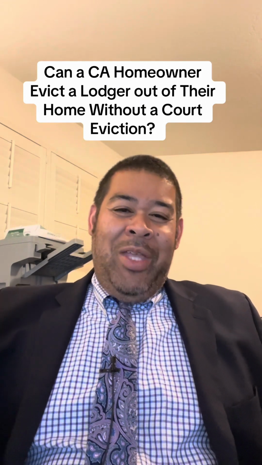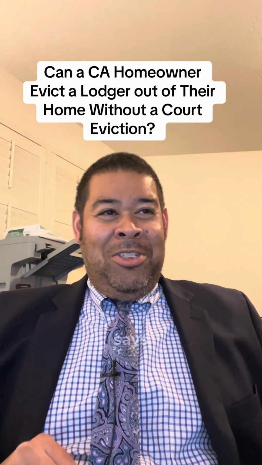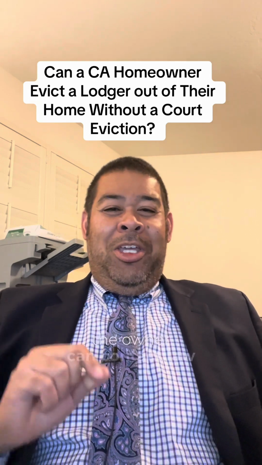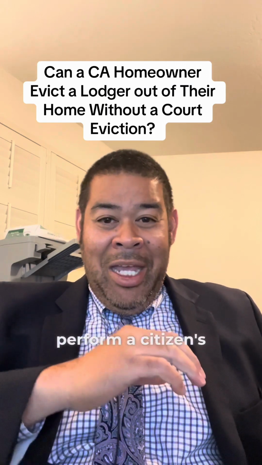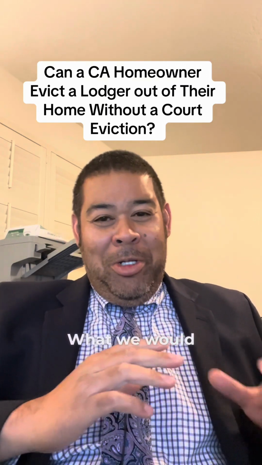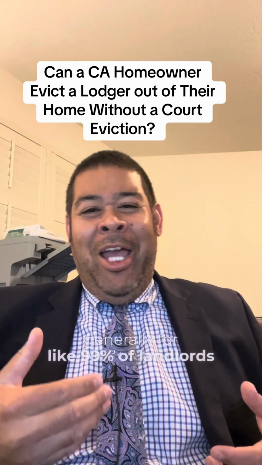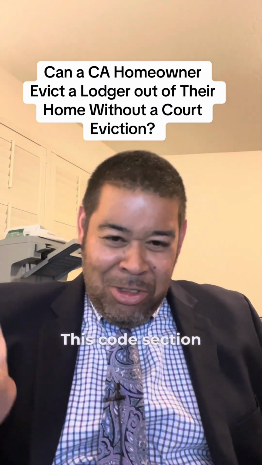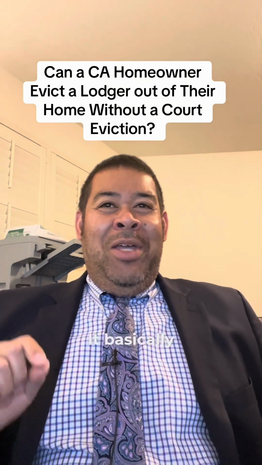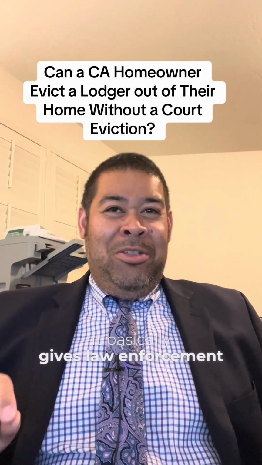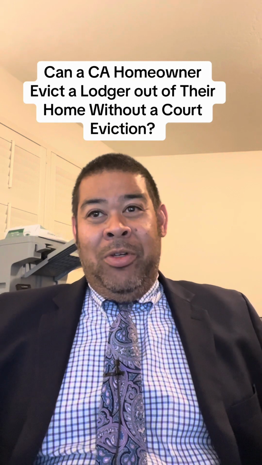At the expiration of that 30-day notice, this code section says the owner can contact law enforcement to basically perform a citizen's arrest, what we would call in the business a self-help eviction, which is a no-no generally for like 99% of landlords. This code section allows you to do that, and it gives law enforcement the ability to make an arrest should they choose to do that.